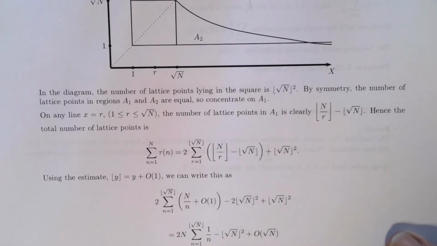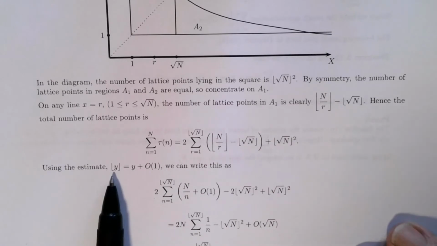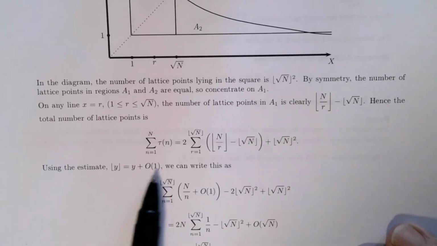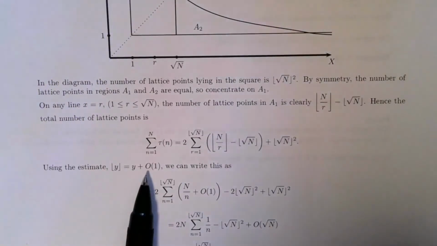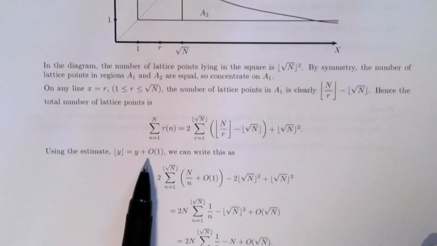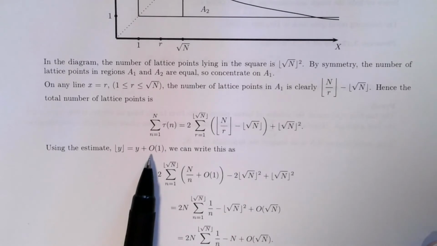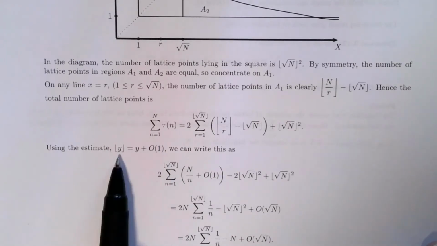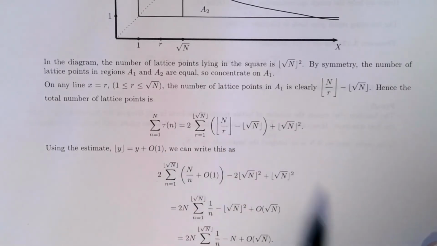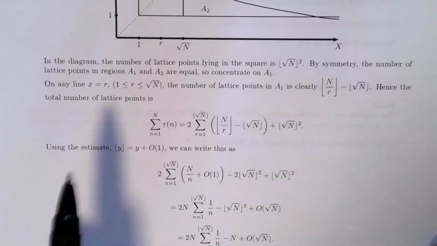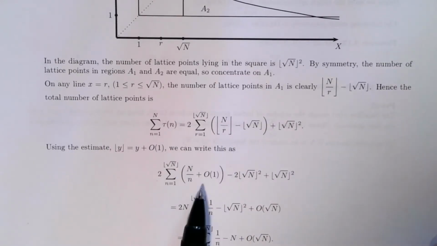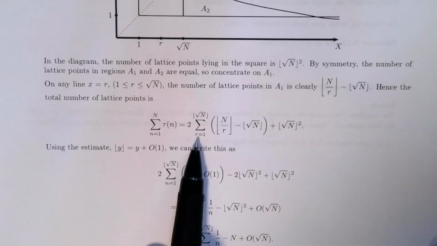Now we can estimate the floor of y. We can write it as y plus a little bit, which is just going to be a number bounded by 1, so I can write that as big O of 1. And I can then use that little identity in here and here, and I can replace this then with, I've changed the sum from r to n, by the way, here.